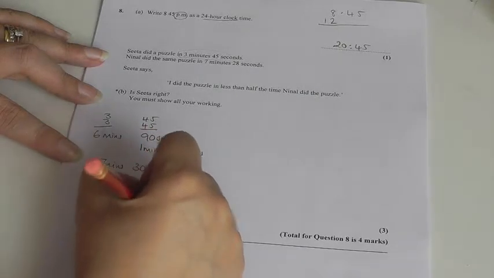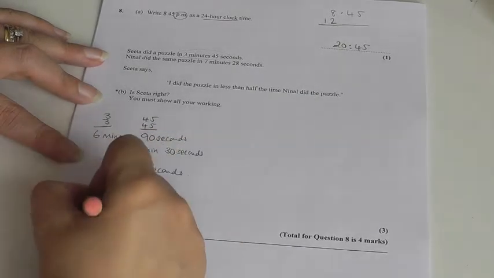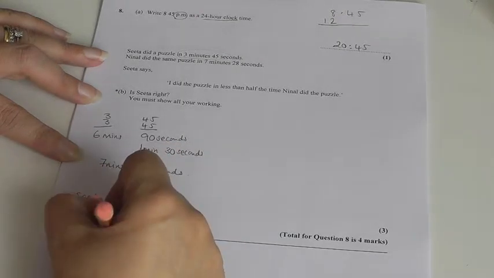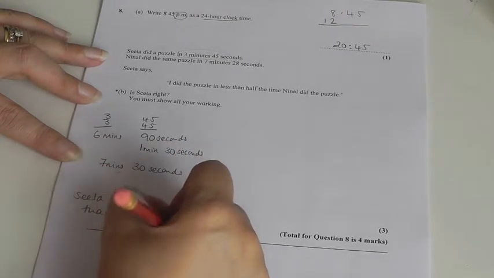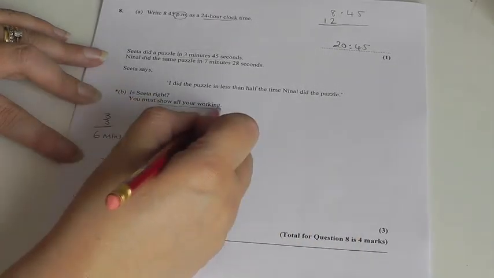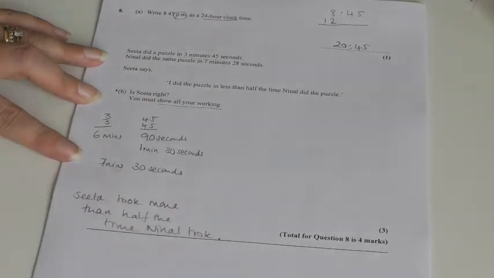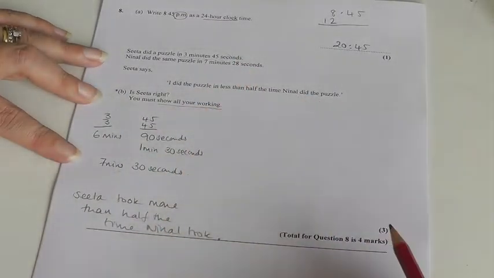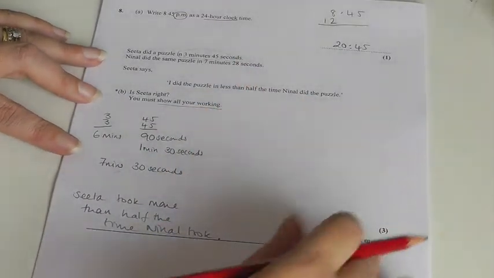So Sita took more than half the time Ninal took. You must show working, and you must make a decision at the end as to whether or not the statement was true. If you prefer, you can halve Ninal's time and compare it with Sita's.